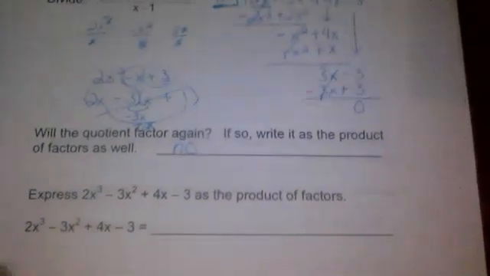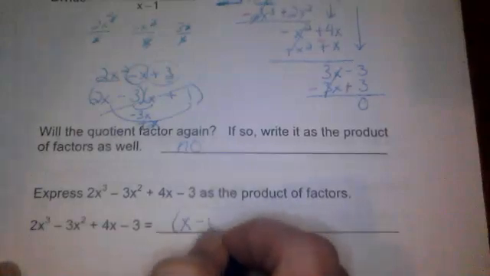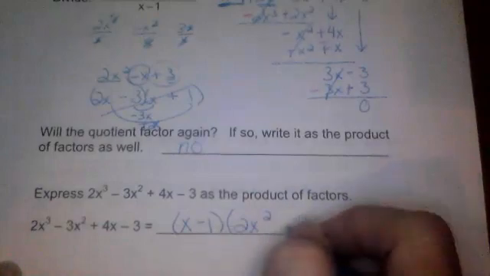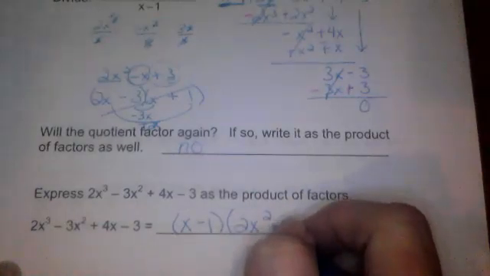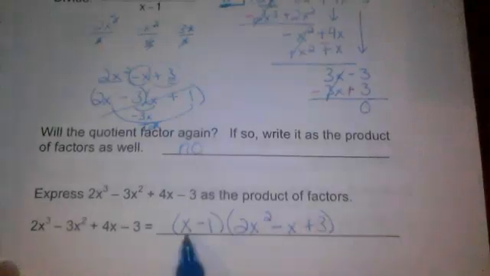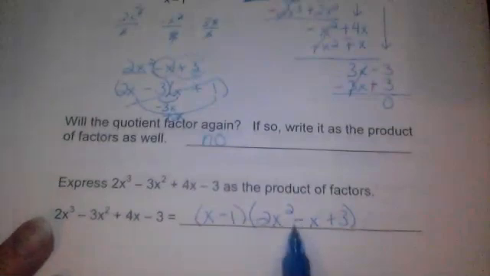But we still have a couple of factors. We have the original factor, x minus 1, times what we got as our answer in our quotient, 2x squared minus x plus 3. And if I were to multiply these back together, I would get the original problem, this 2x cubed minus 3x squared plus 4x minus 3. So this would be a product of the factors that would give me the original.